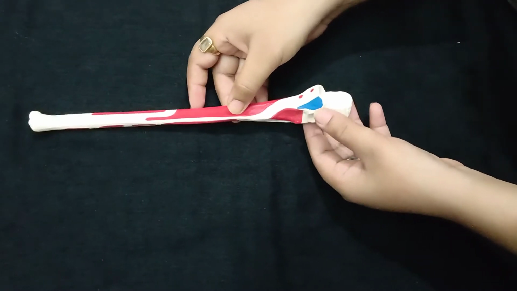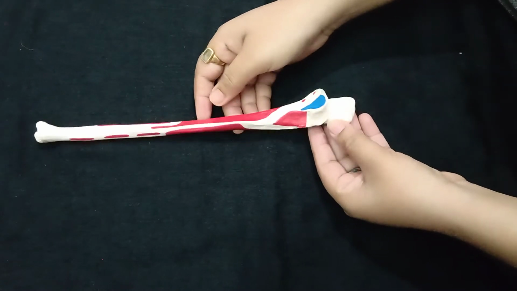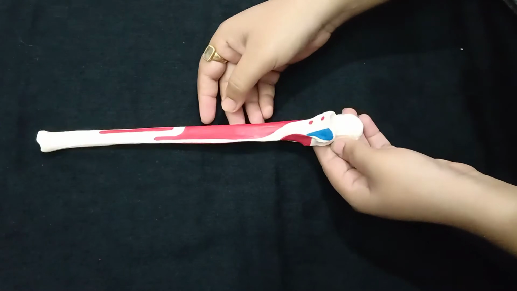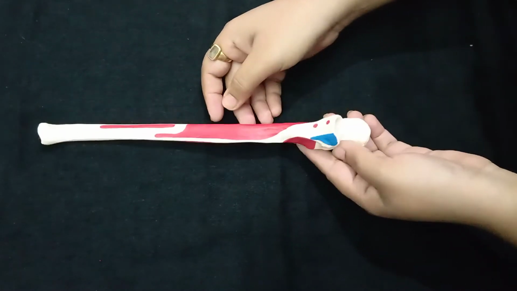Hello everyone. Today in this video we are coming to the next bone. This is the ulna bone. Similarly, like the other videos, we have to know the features of the ulna bone and which side ulna bone this is. That is side determination.